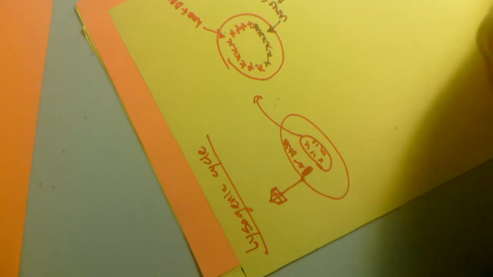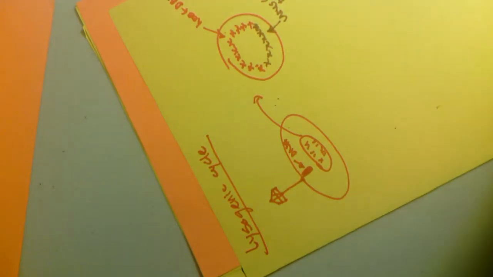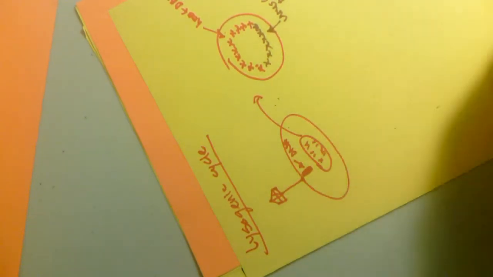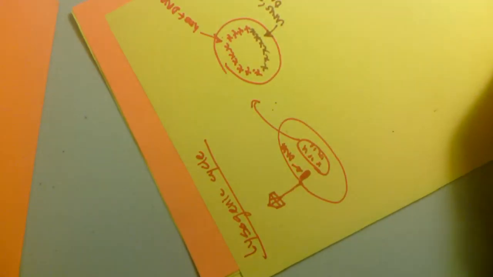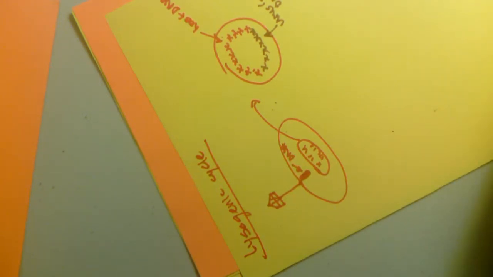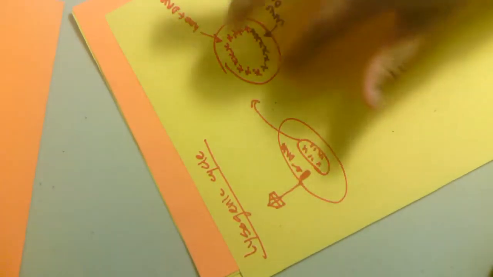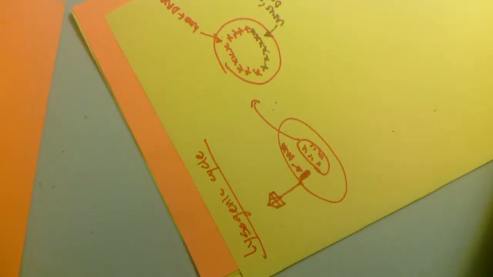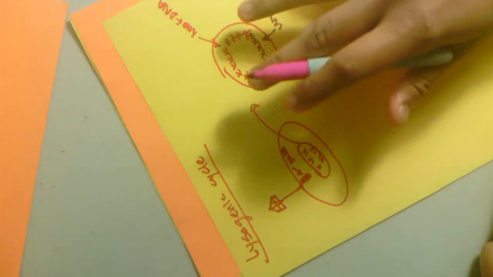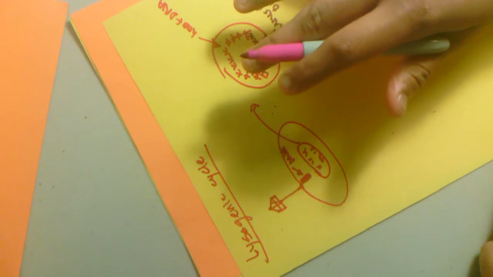So basically, as a virus binds to the specific receptor site, it ejects the DNA and then inserts itself into the specific site on the chromosome. This is the specific site right here on the chromosome of the host cell. The viral DNA is called a provirus. This viral DNA right here is called the provirus because it's attached to the chromosome of the host cell.